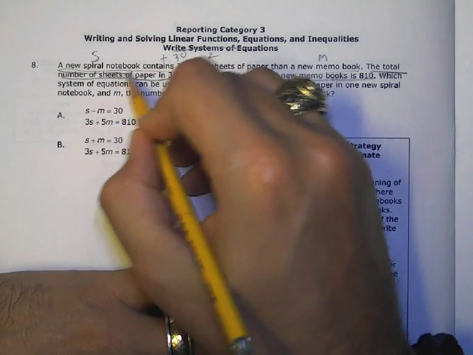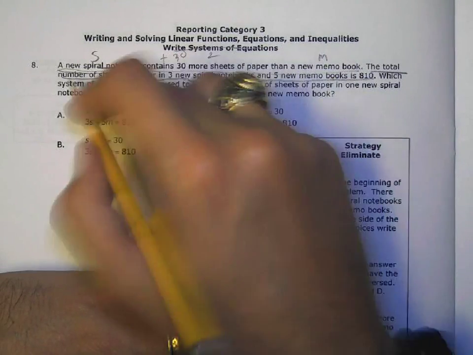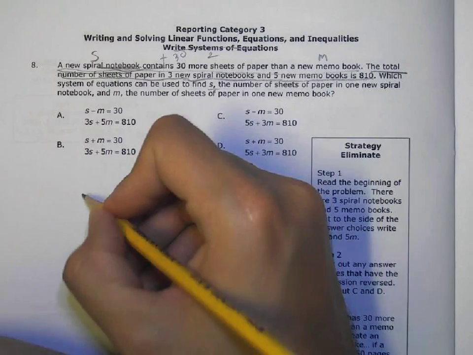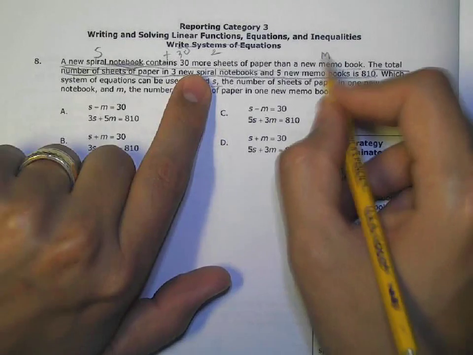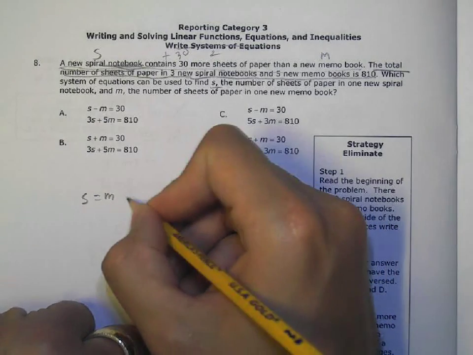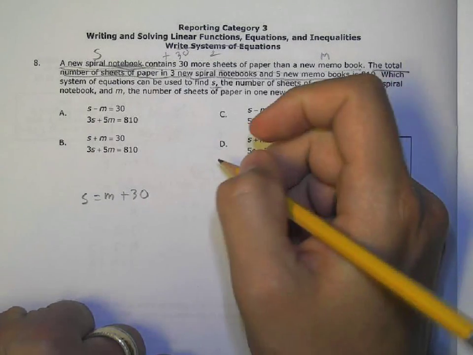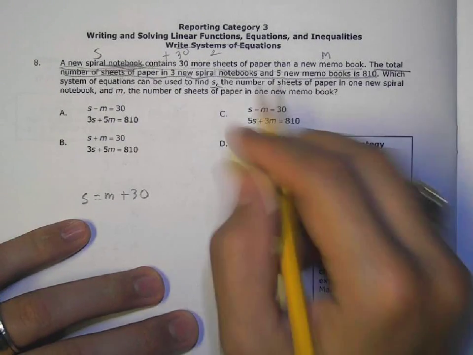This is talking about spiral notebooks. It's the first thing it mentions, and usually that's the subject of the sentence. Spiral notebooks contain 30 more sheets of paper. So we have my memo books plus 30. My memo books pages plus 30. This could be 30 plus M as well, same thing.